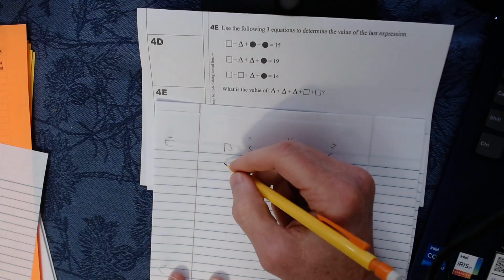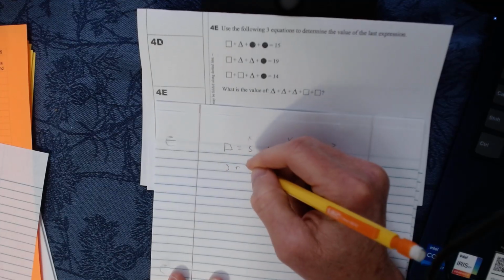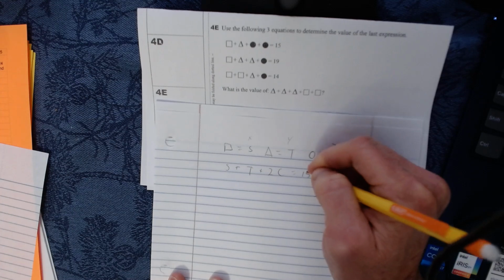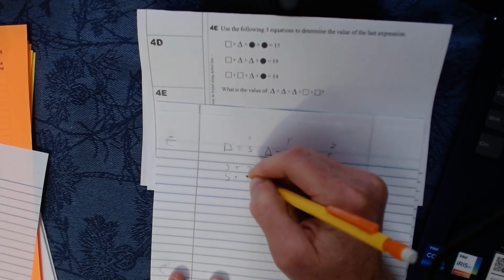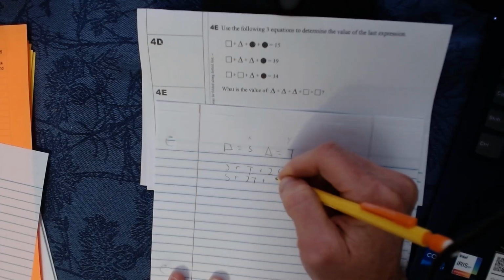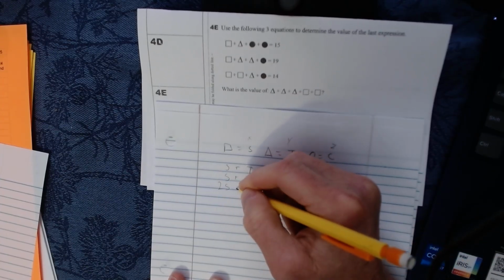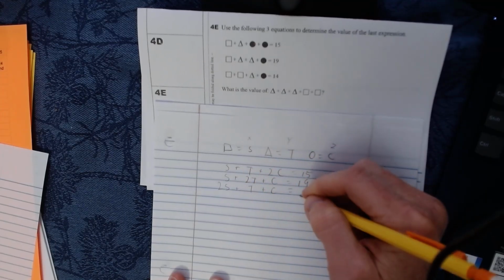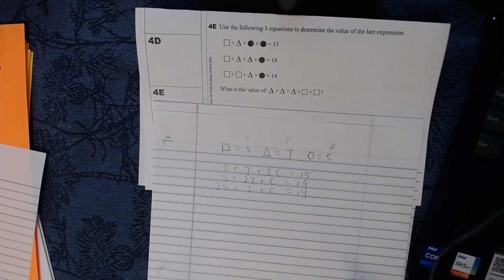So rewriting the first equation, I have square plus triangle plus 2 circle equals 15. The second one is square plus 2 triangle plus circle equals 19. The last one I have 2 square plus triangle plus circle equals 14. So I have 3 variables, 3 equations, and there's several different ways we can solve this.